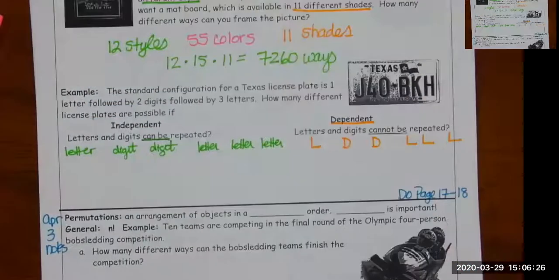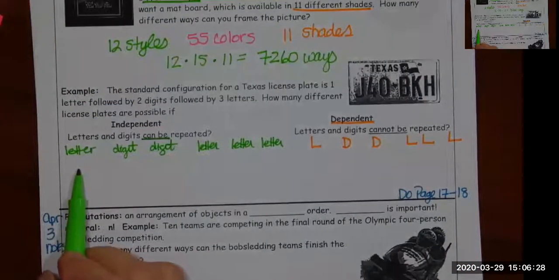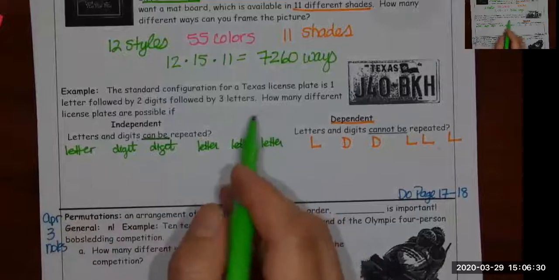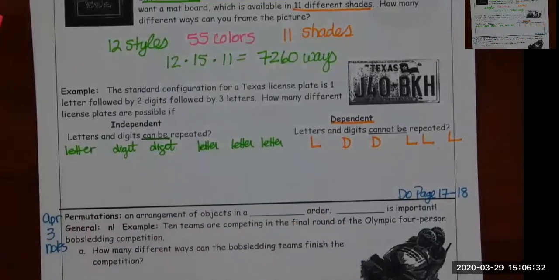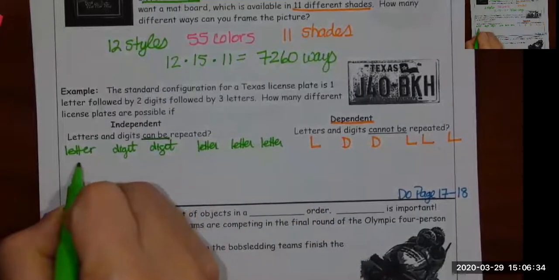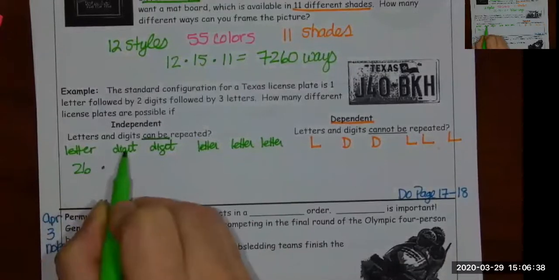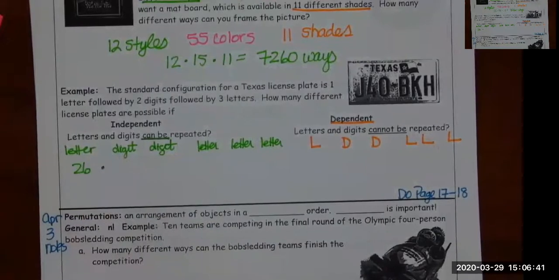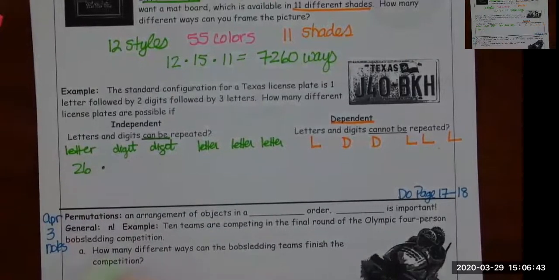Let's see how these differ. Okay, for my first letter, it doesn't say any restrictions, like you can't start with A or B or whatever. So for the first letter, there's 26 ways. For the first digit, now remember, in our base 10 system, there are 10 digits, right?